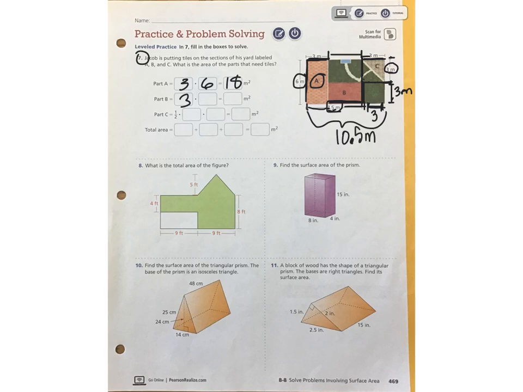Well, if that's the case, then I can take out the 3 meters up top on both sides, which makes 6, take away 6, and that means that bottom piece for part B has to be 4 5/10 meters. So that dimension is 4 5/10. Okay, and now you need to multiply 3 times 4 5/10 to get the area of part B. So that area is 13 5/10 meters squared.